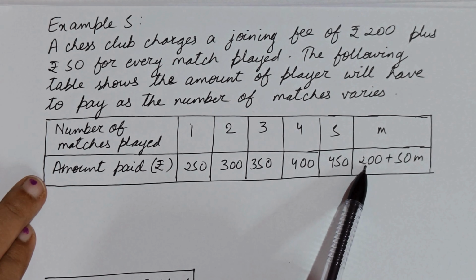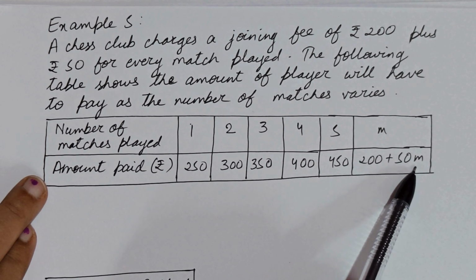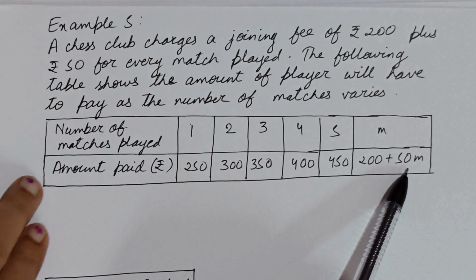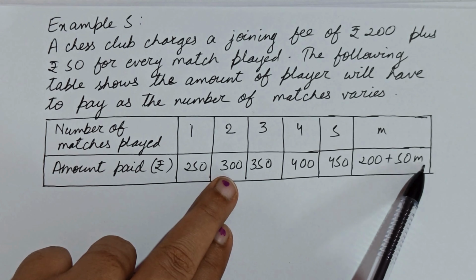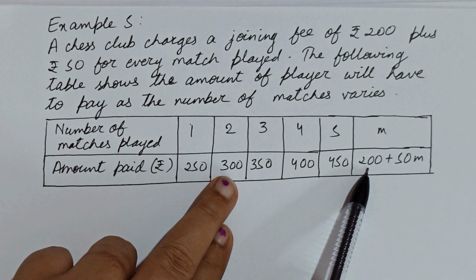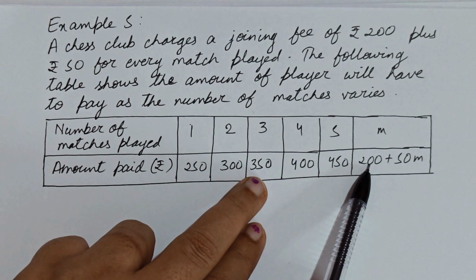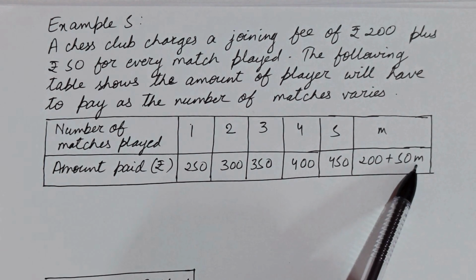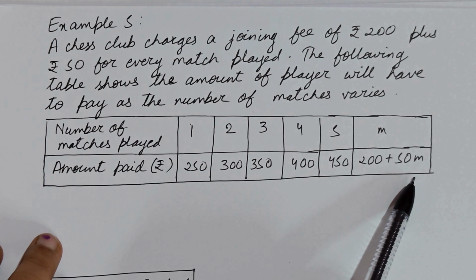If the player is playing the first match, then 200 is the fixed amount plus 50 into 1, that is 50, so 200 plus 50 is 250. For 2 matches, 50 into 2 is 100, and 100 plus 200 is 300. For 3 matches, it will be 200 plus 50 into 3, that means 150, and 150 plus 200 is 350. It goes on in this way, right?